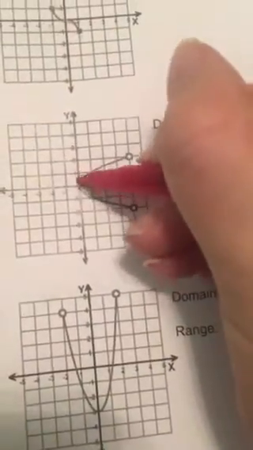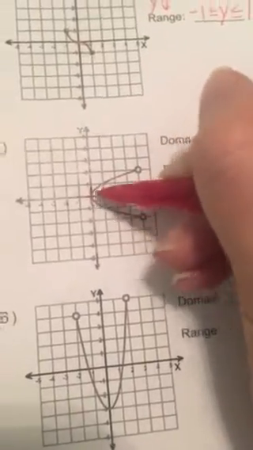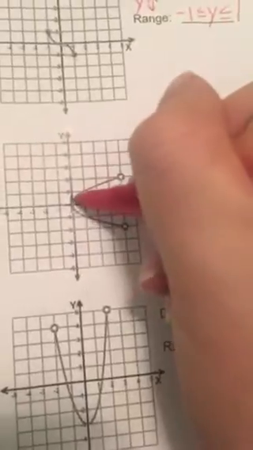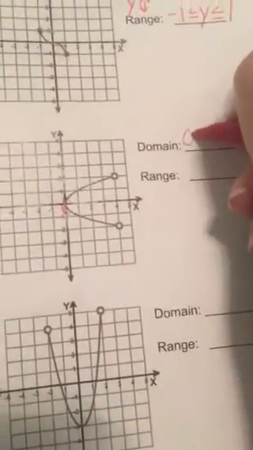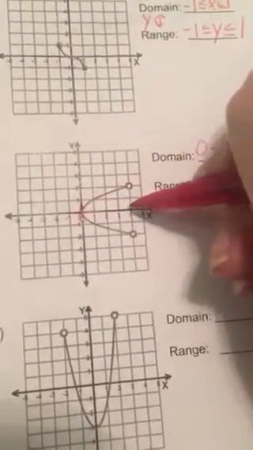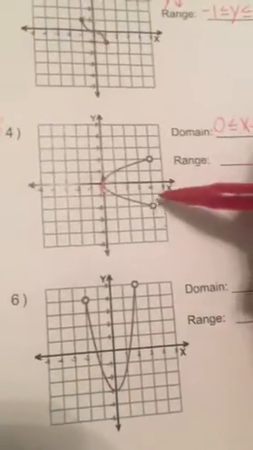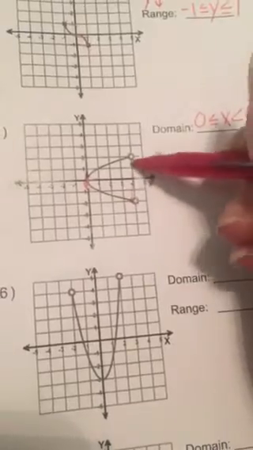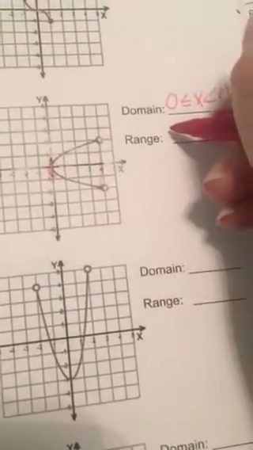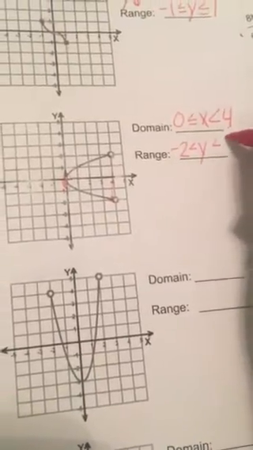Looking at this next one, for my domain, the first point at which I see the graph is here, which is at x equals 0. And because it's a line, it's included. So I would say 0 is less than or equal to x. But then, the graph goes till x is 4. This is an open circle, so I do x has to be less than 4. For range, I'm going from -2 to +2, both open circles. So I write -2 is less than y, which is less than +2.